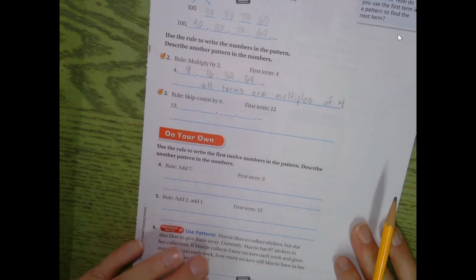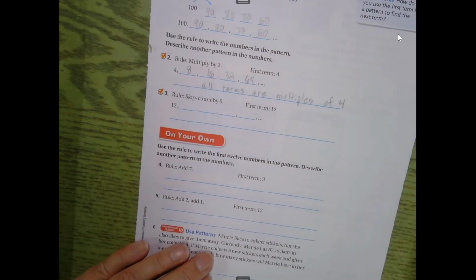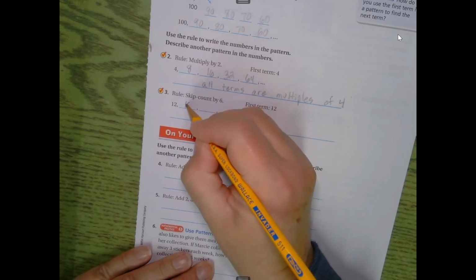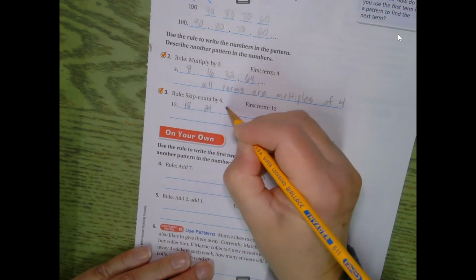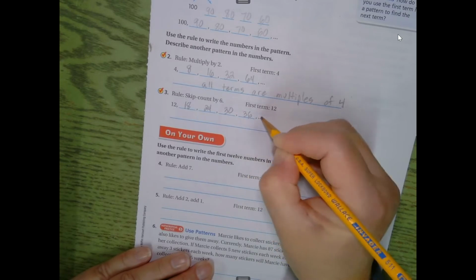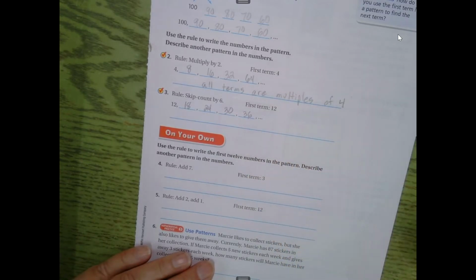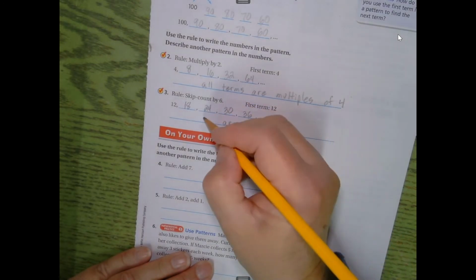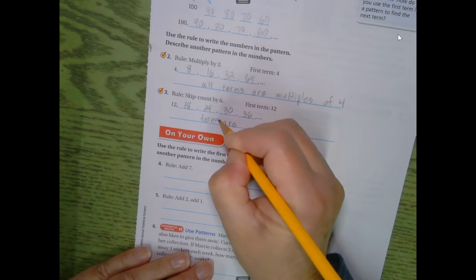All right, the rule for the next one is to skip count by 6, and the first term is 12. So you might think back to the turtle song that we danced to. 6, 12, 18, 24, 30, 36, and so on. What do you notice about that pattern? All of that pattern are even numbers. All the terms are even.